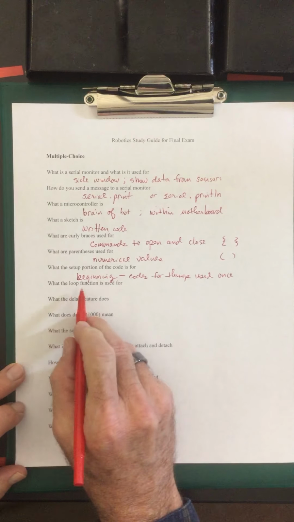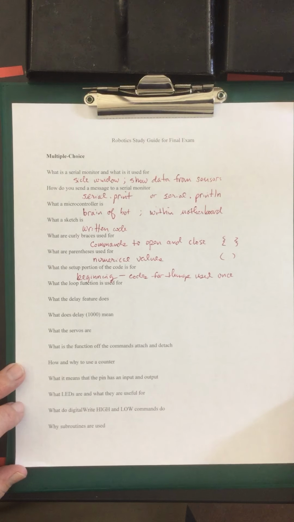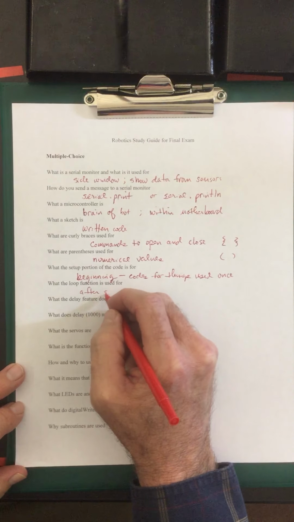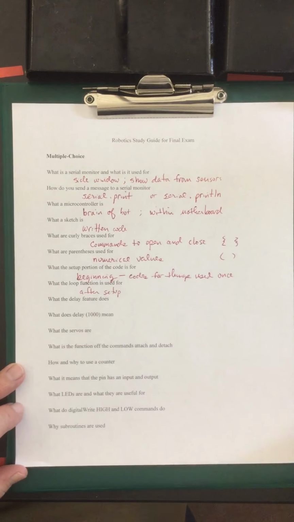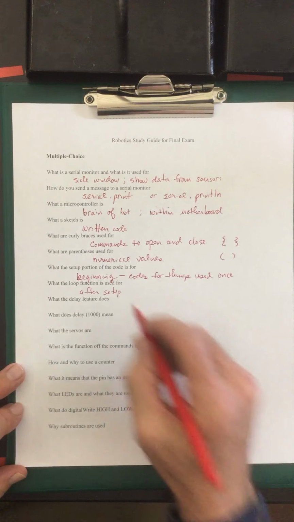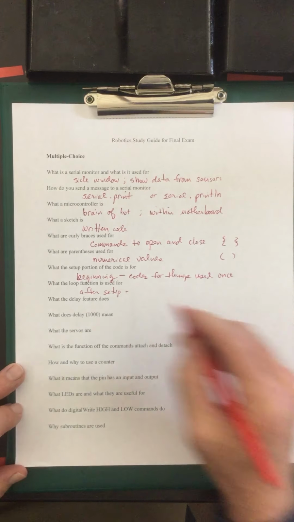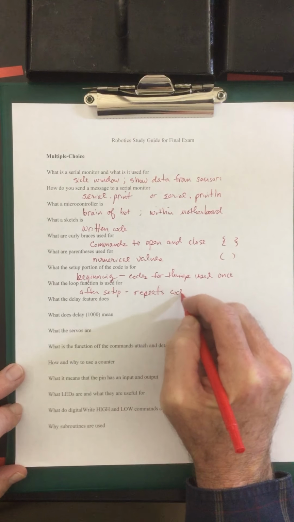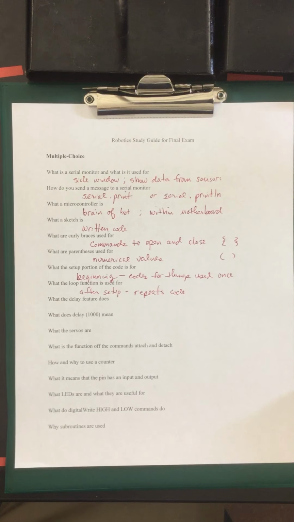What's the loop function used for? This is after the setup, and this is going to be something that repeats the code over and over again. If you remember, your code goes through each line.